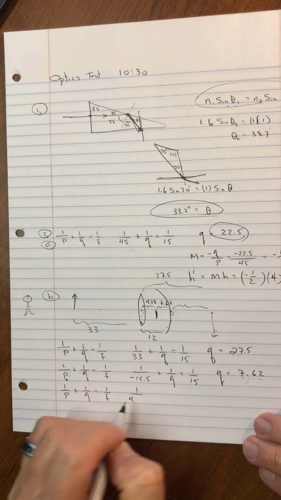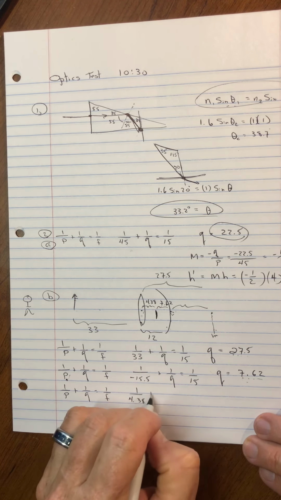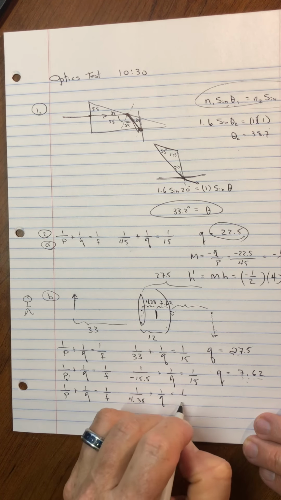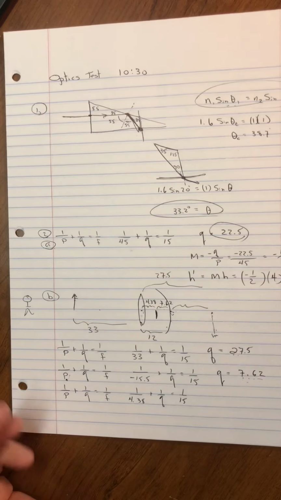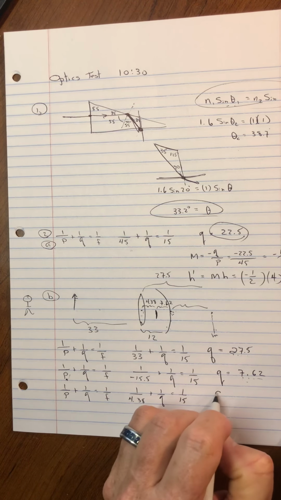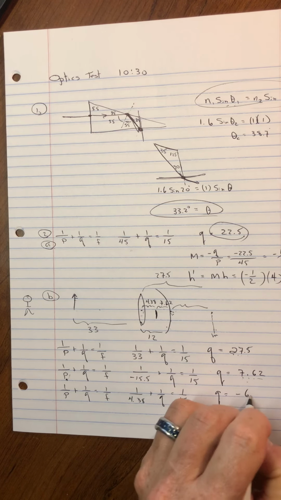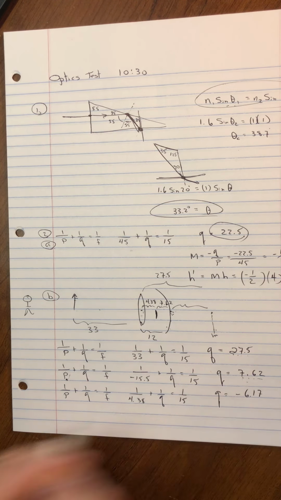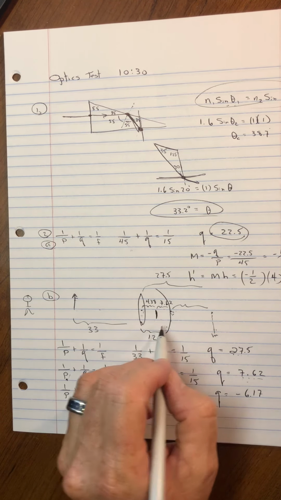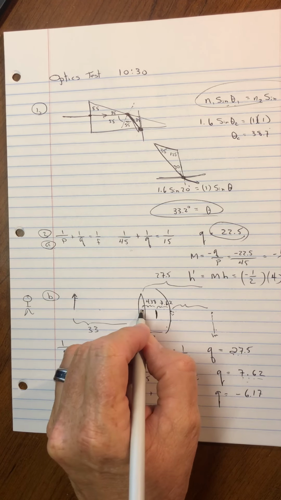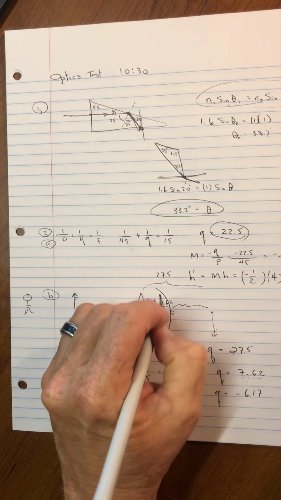So this is 1 over 4.38 plus 1 over Q, and still would have a focal length of 15, of course, because remember, it doesn't matter which way the light's going. Focal length is a combination of both curvatures. So going left to right or right to left, the focal length is still the same. And so Q comes out to be a negative 16.17. Now, making kind of a messy picture here, but negative, so if the light's going this way, the negative would represent light over here somewhere.